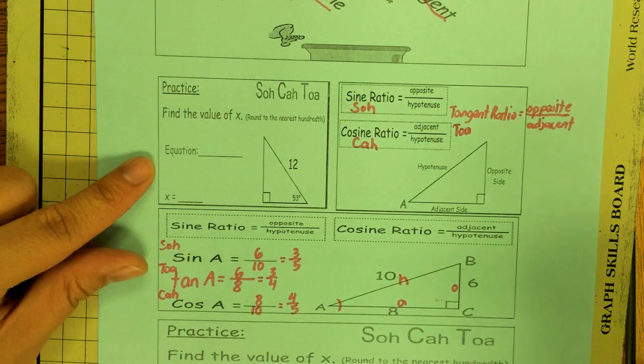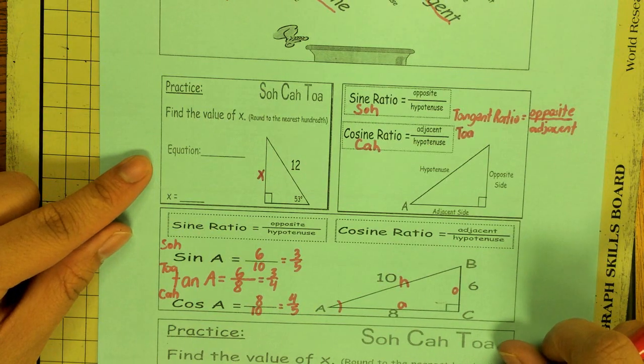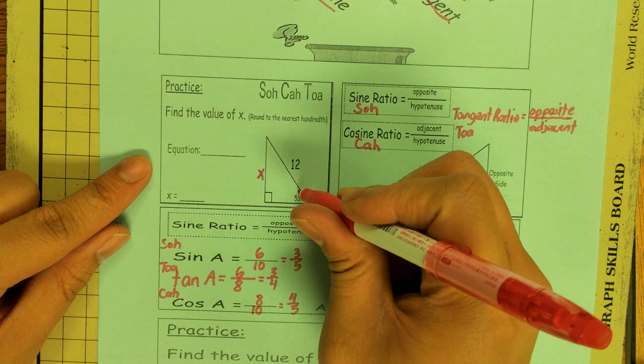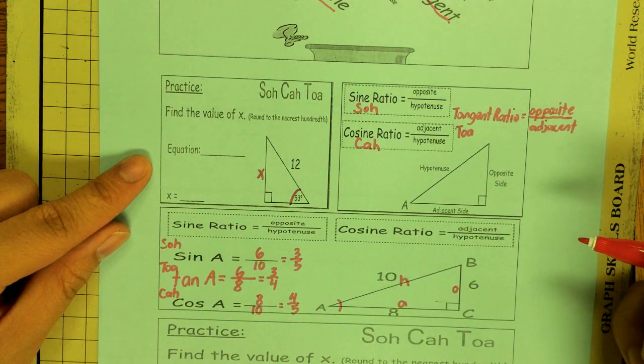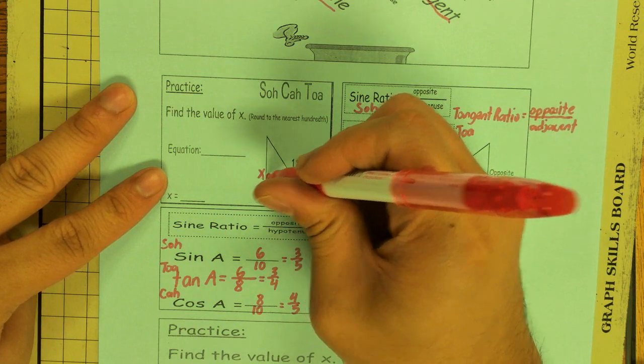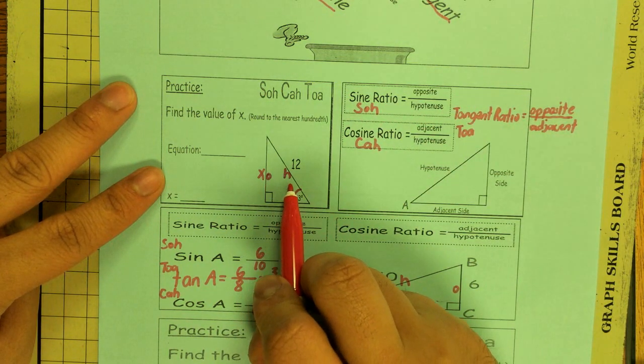Alright, let's drop over here. This is supposed to be X. Find the value of X. So, first thing I want you to do again, mark my angle. Our angle's right here. Then, next, label our sides. Here's opposite, here's hypotenuse. Notice we have an O and an H.